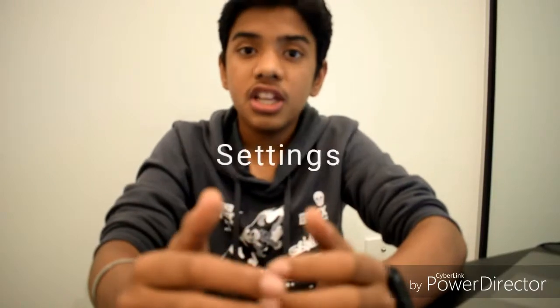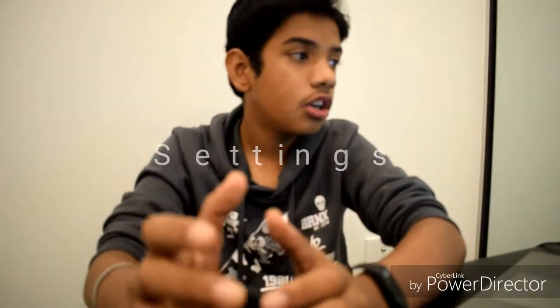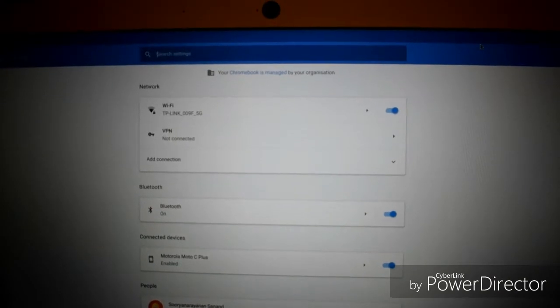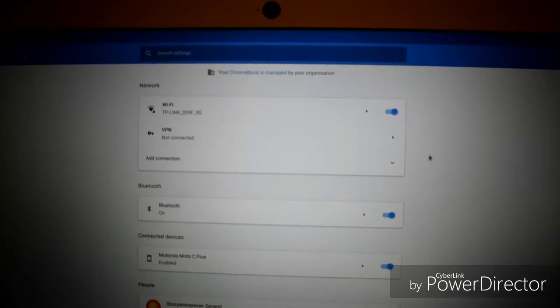So the next thing you have to do is turn on your Chromebook, get on the settings, and customize your Chromebook. Maybe it's a simple operating system, but the settings give you more options to customize. You can change your wallpaper in the wallpaper app or in the settings, and you can connect to Wi-Fi using the settings.